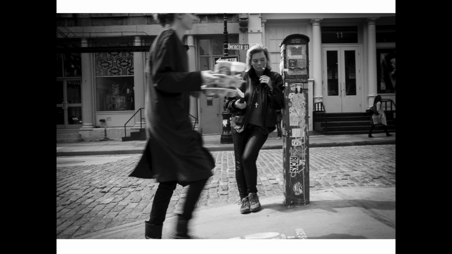Here's one. This was actually a portrait that I was doing of this woman, and I kind of waited for her to think I wasn't photographing, so she'd get in her own world. And I was lucky to have this other young woman with a bunch of coffee cups walking by, and it kind of really completed the feeling and the look.